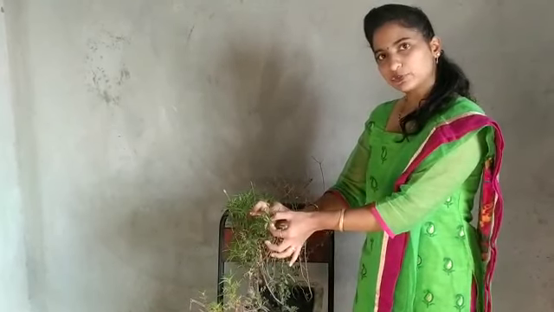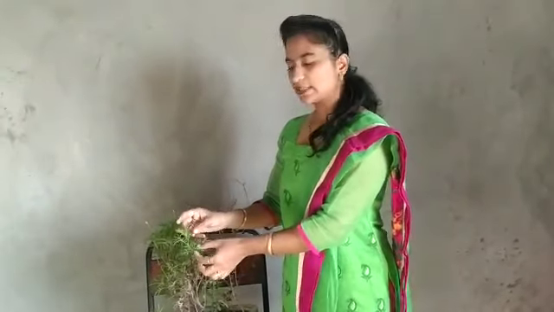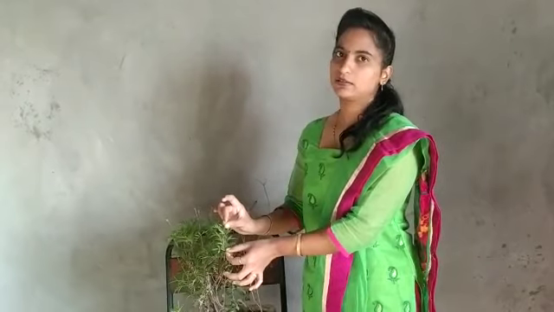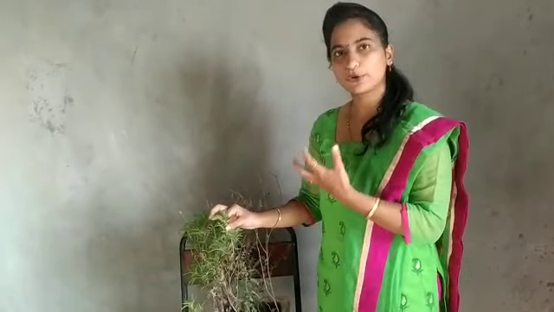So is it enough to prepare the food? No. The carbon dioxide which is exhaled by human beings, this carbon dioxide which is present in the air is taken by the plants. So this carbon dioxide and water combine together and help leaves to prepare their own food. So what is the process of photosynthesis? Yes, so photosynthesis is nothing but a food making process.